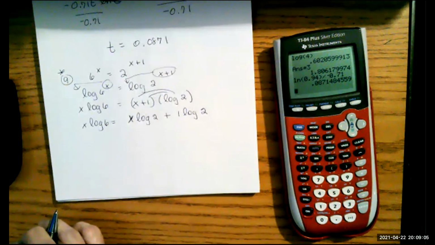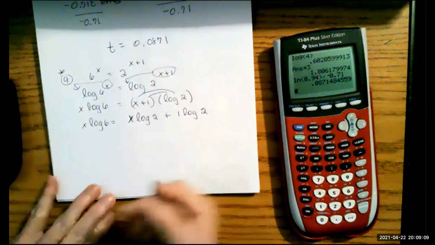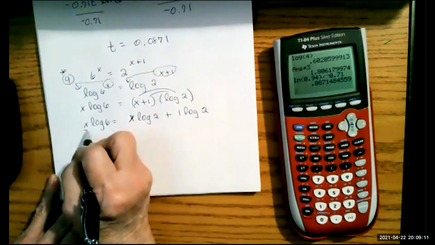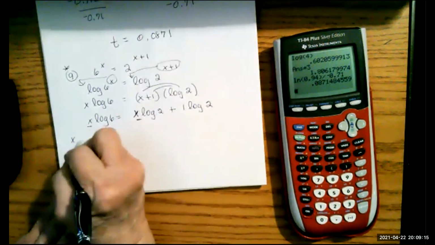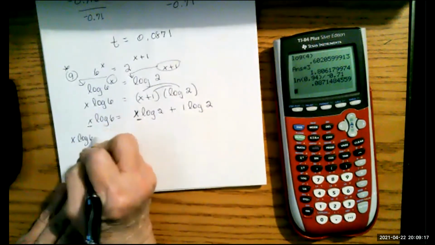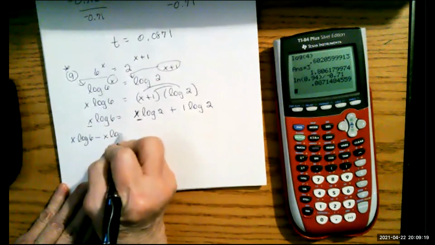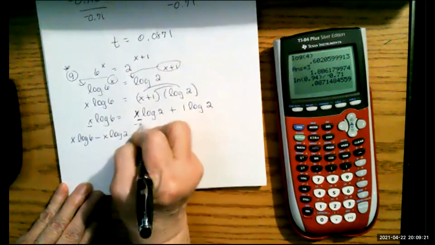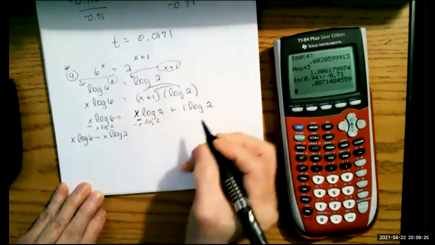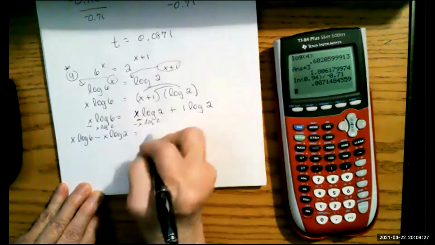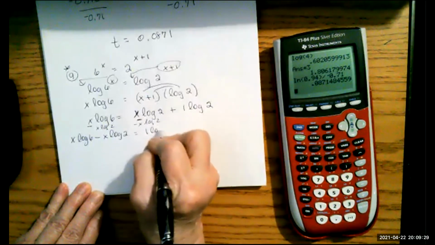Okay, everybody okay with that? Okay, now then, this has an x and this has an x, so I need to get those on the same side. I'm going to have x log 6 minus x log 2 when I subtract this x log 2 from both sides. And over here, this doesn't have an x on it, so it's just a number, 1 log 2.